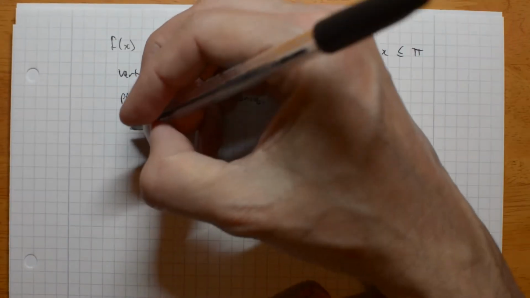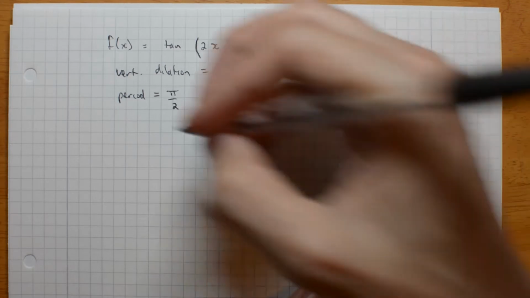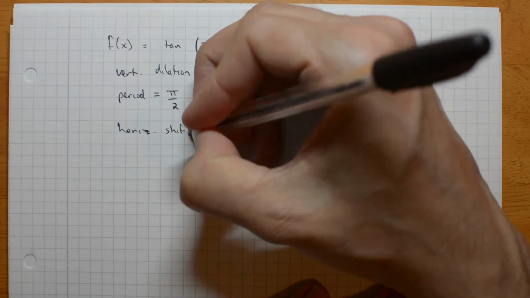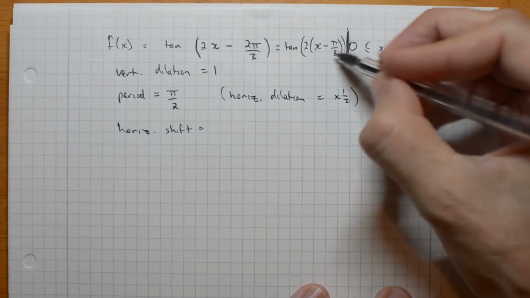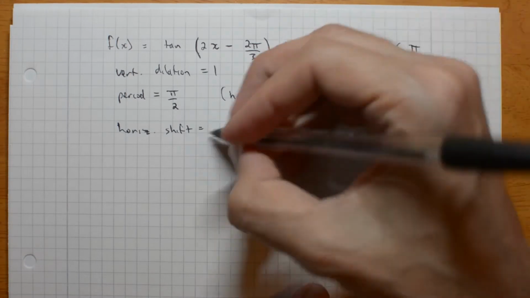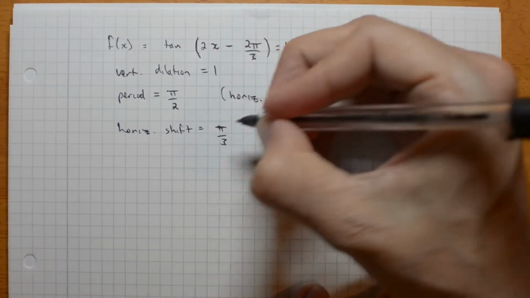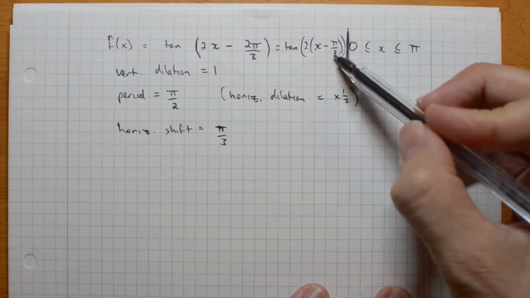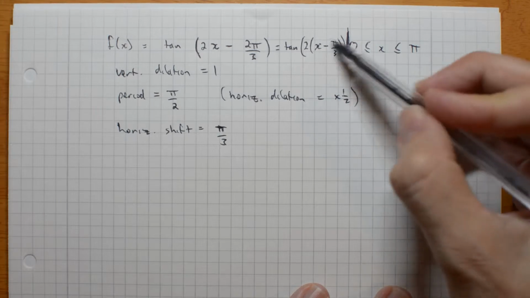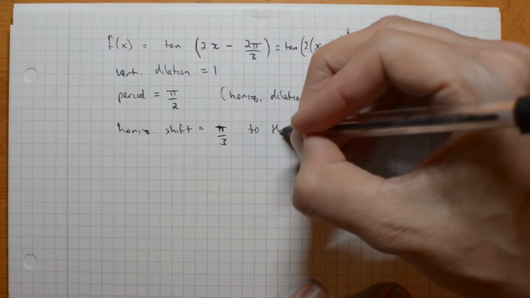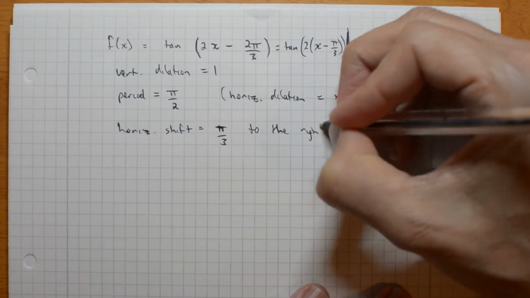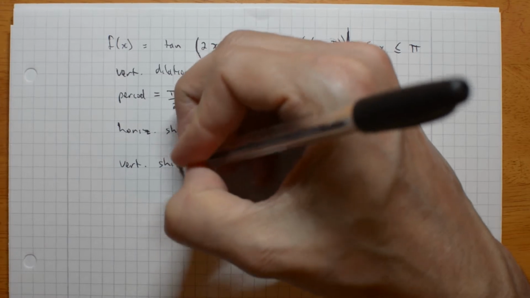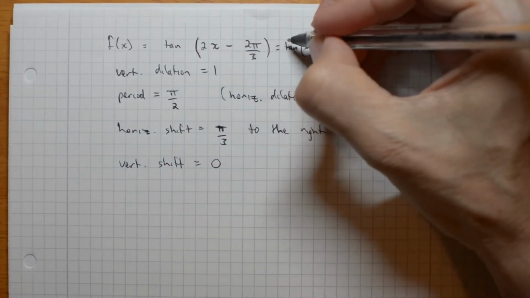What about the vertical? No, sorry, there's a horizontal shift, then the vertical shift. Horizontal shift, there is one. It's this number here, pi on 3, not this. Factorise it first. But which direction is it? Well, remember, if I'm adding a shift here, I'm moving it left. So I'm subtracting, so I'm moving it to the right. And the vertical shift, there isn't one. I'm not adding some number on the end.